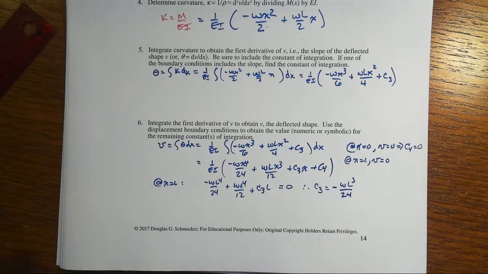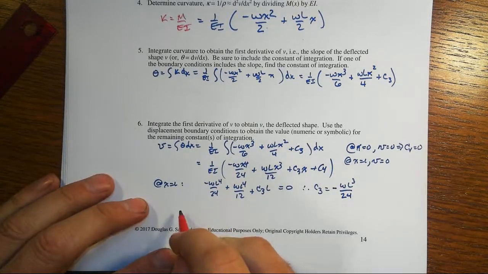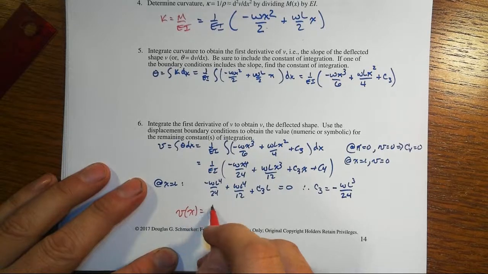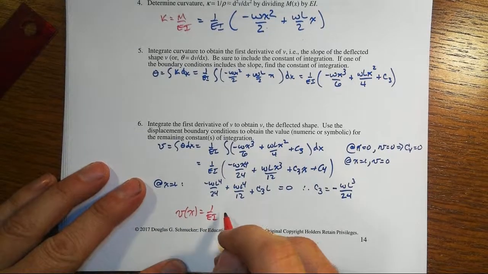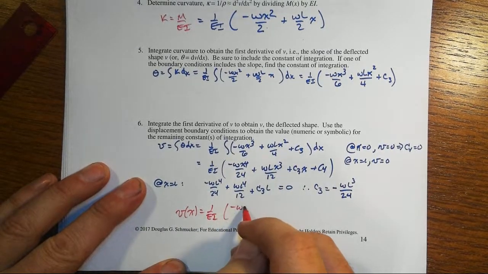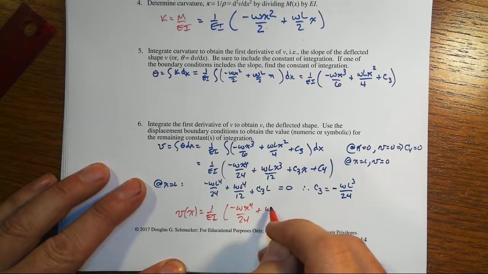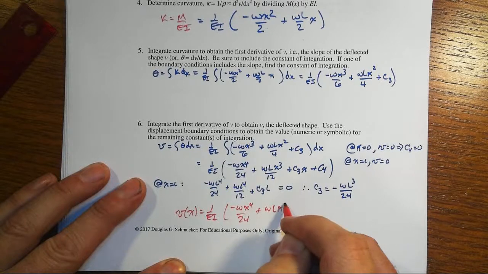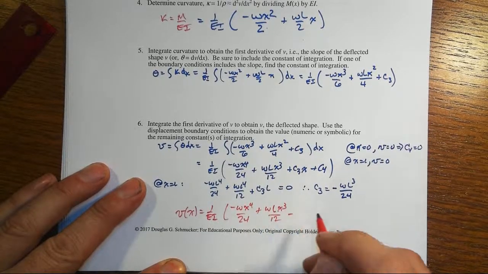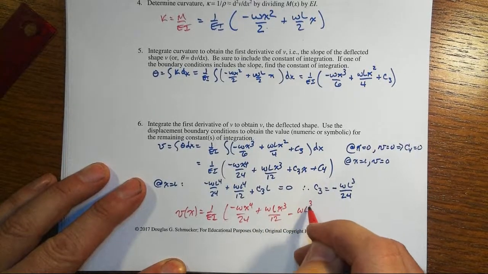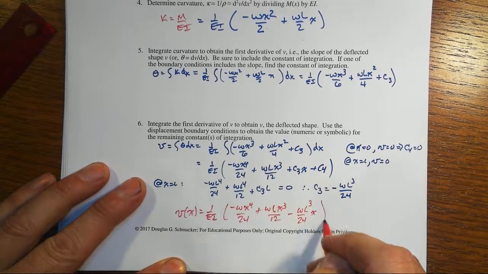So our function for our displacement is 1 over EI times minus WX to the 4th over 24 plus WLX cubed over 12 minus WL cubed over 24 times X.